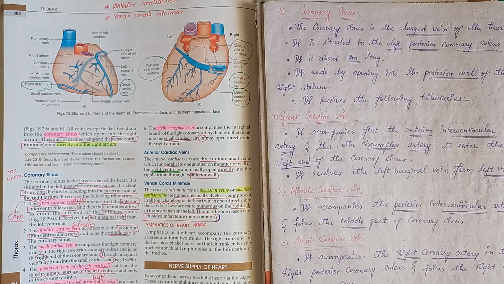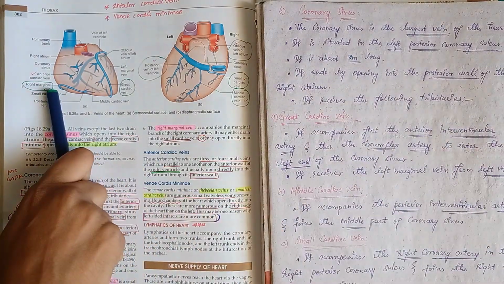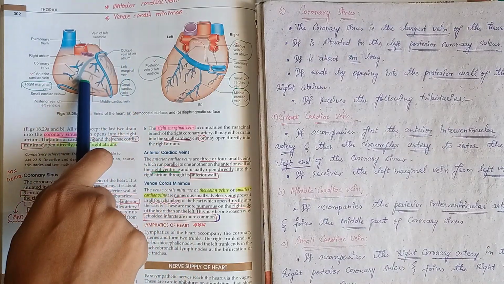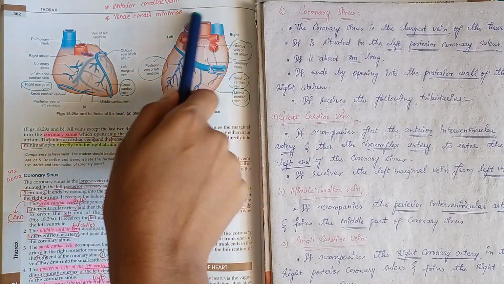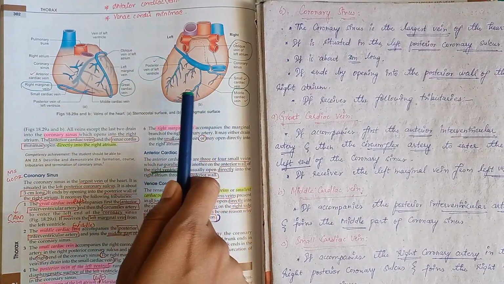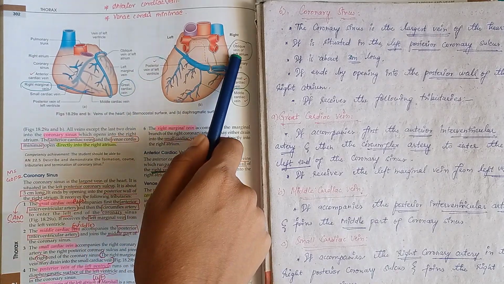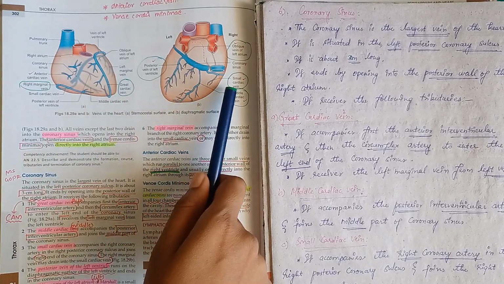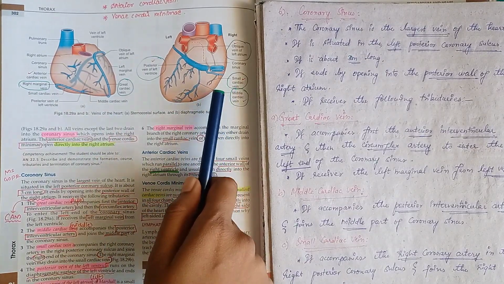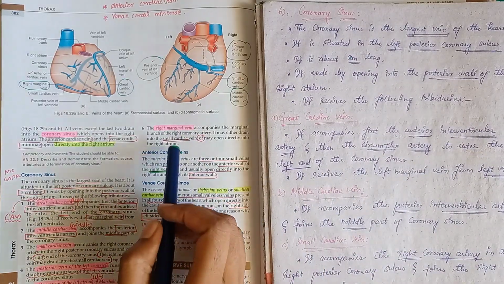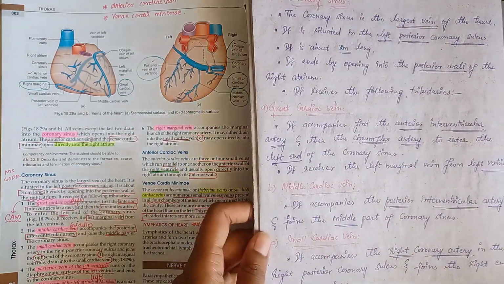They are the right marginal vein here and the great cardiac vein here, and this is supposed to be on the anterior side of the heart. On the posterior side it has 4 more tributaries: the posterior vein of the left ventricle, the oblique vein of the left atrium, and the small cardiac vein and middle cardiac vein. So let us see the tributaries a little more clearly.